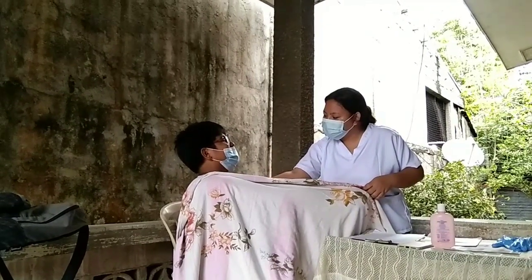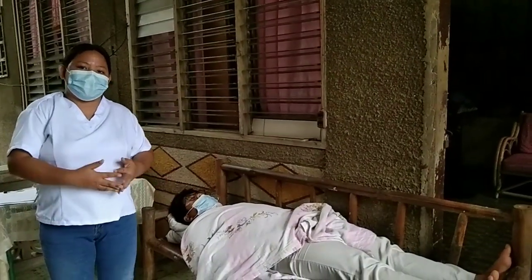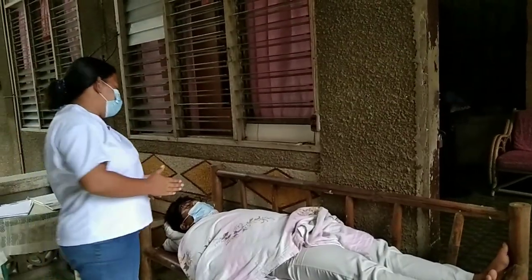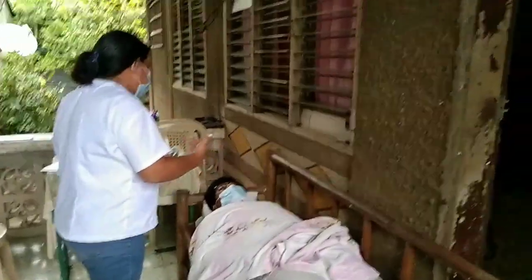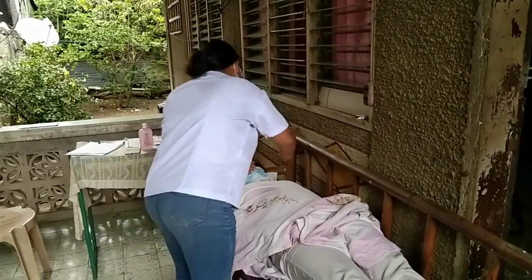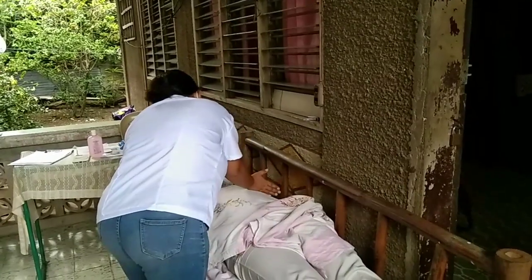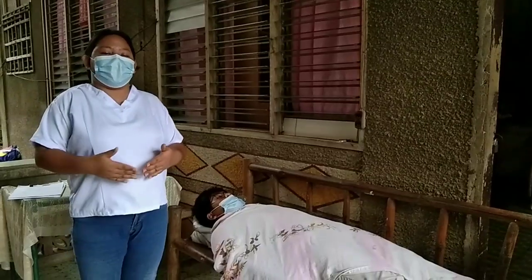Okay, thank you. So for the findings, the patient's skin is warm to touch, no pain or tenderness elicited, and no masses palpated. I'm going to assess the tactile fremitus of the patient and I'm going to use the ulnar edge of my hands. So Mr. Tony, when you feel the edge of my hands, I want you to say 99, okay? 99.